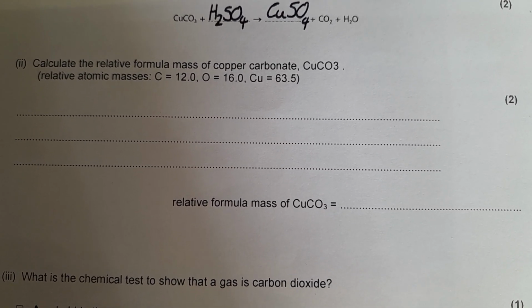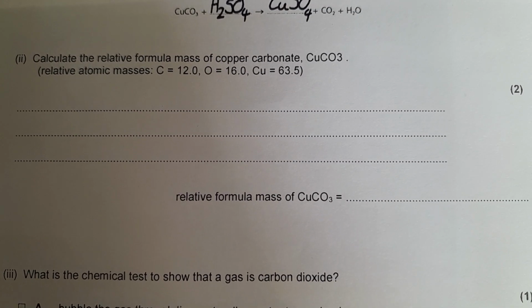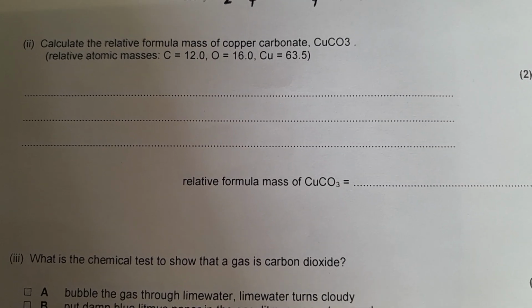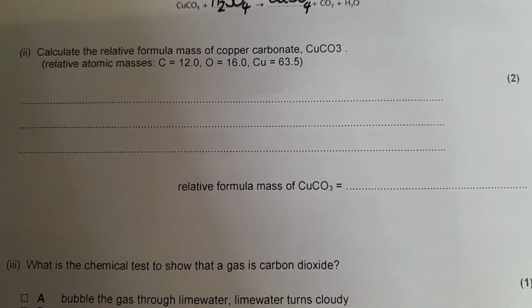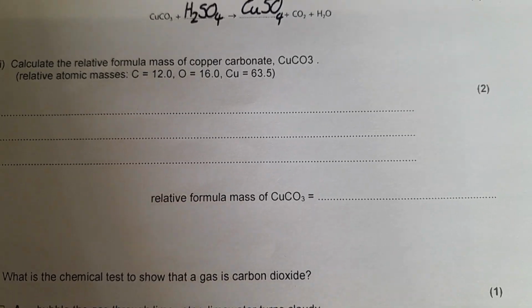What's the family's mass? I bet you could do it. This is exactly the same. So figure out the mass of copper carbonate. Off you go. And I'm going to do the answer in just a second. Right, let's go for the answer. The mass of copper carbonate.